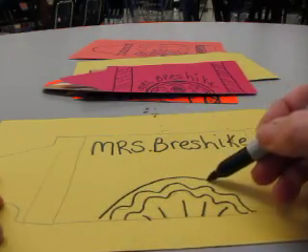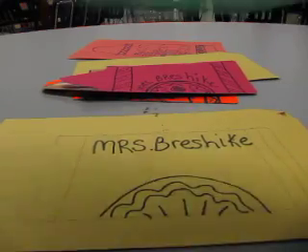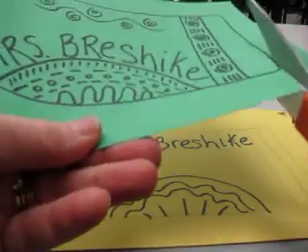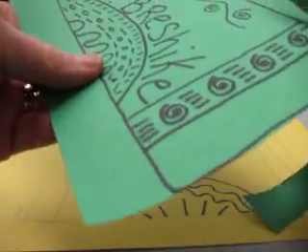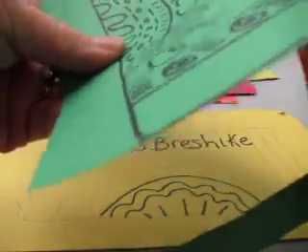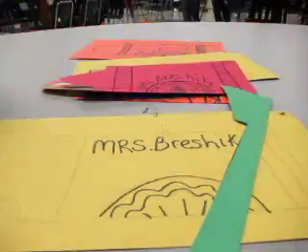Once you have outlined all of your design, you're then going to cut it out. So there are scissors on your desk, and you just want to cut out your design. However you want to do that, you're just going to cut around your design. You can either choose to see that outline or not. So you're going to cut all around your paper until your crayon is completely cut out.